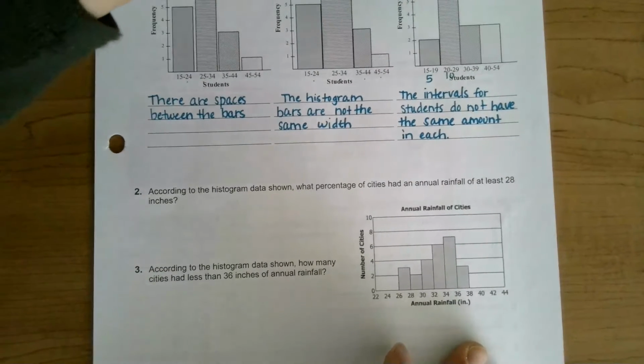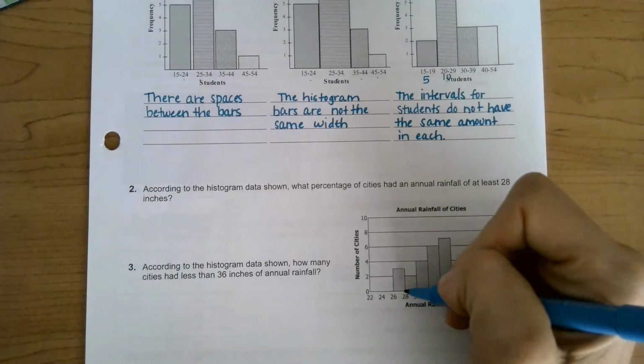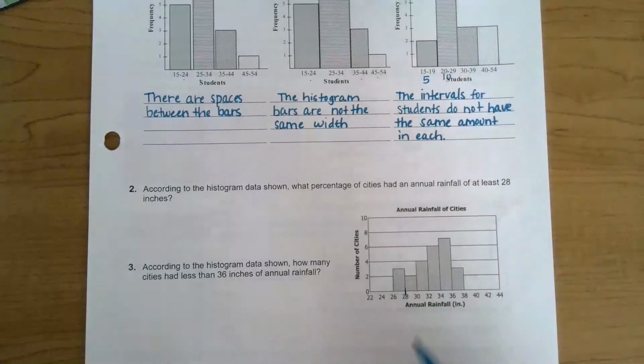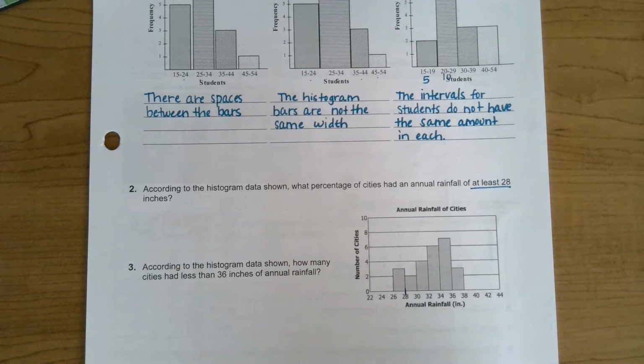Number 2, according to the histogram data shown, which percentage of cities had an annual rainfall of at least 28 inches? So if I have this line at 28 right here, if it's saying at least 28, then everything that's 28 and greater than 28.